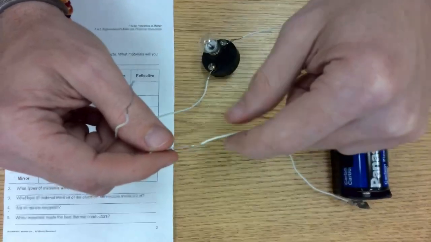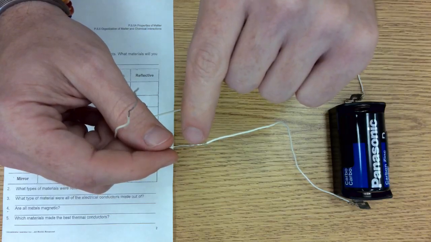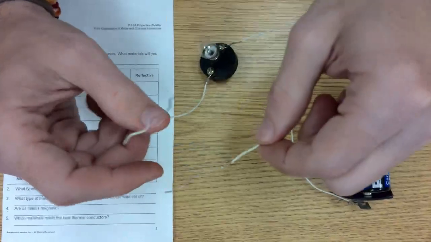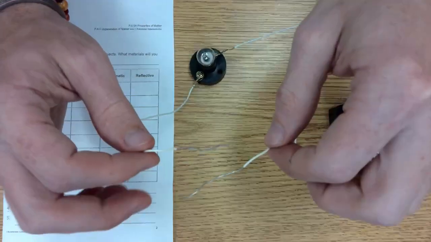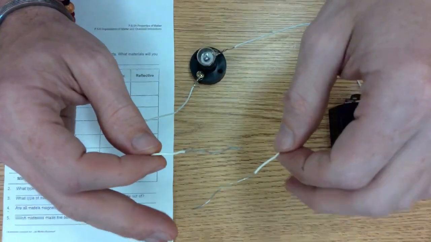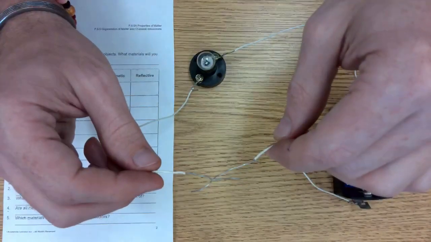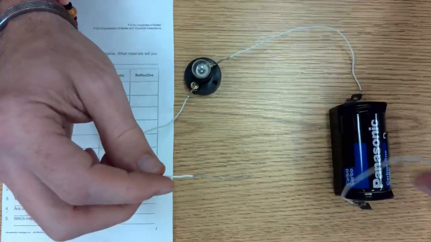That is because the metal here, the silver, is a metal, and metal is a conductor of electricity. So if we were to touch these two metals together, remember a conductor is anything that allows energy to flow through it. Metal allows energy to flow through it. So when we connect them, the electrical energy is flowing. Uh-oh, the light bulb came off.